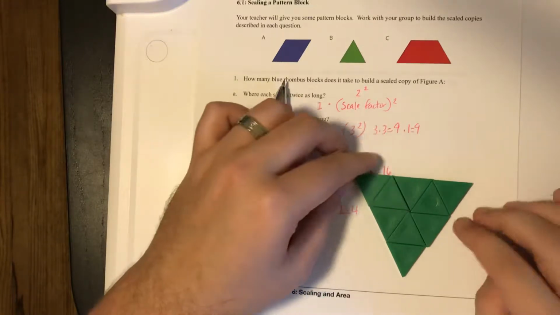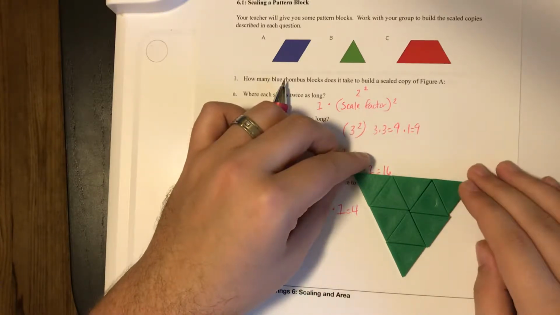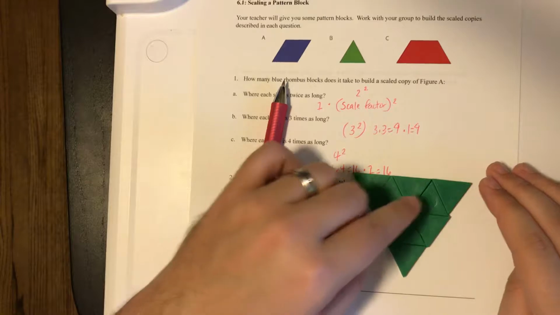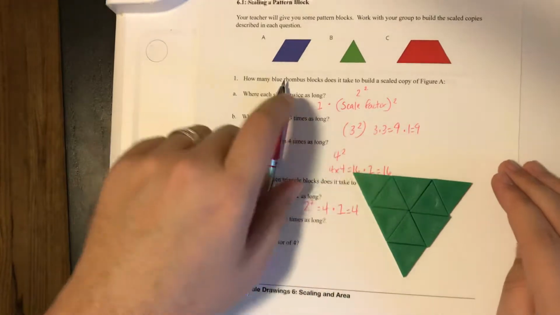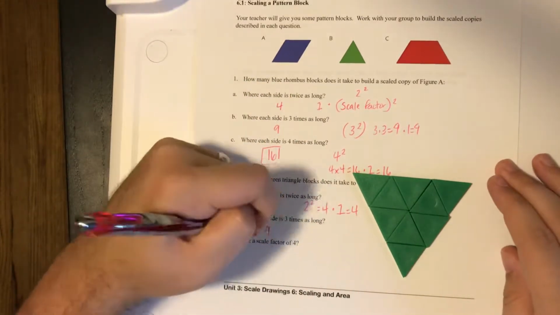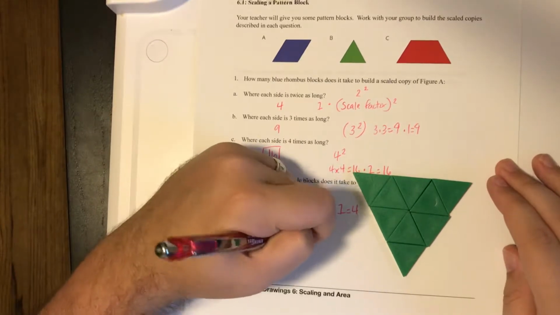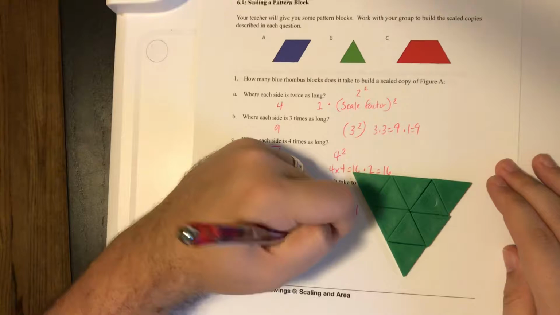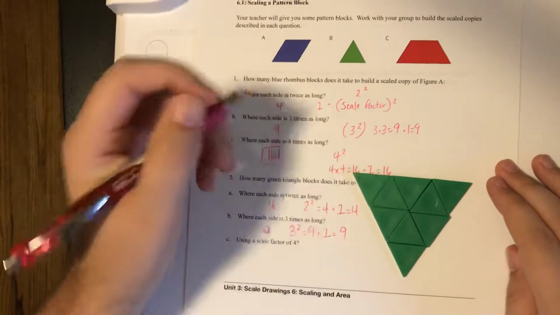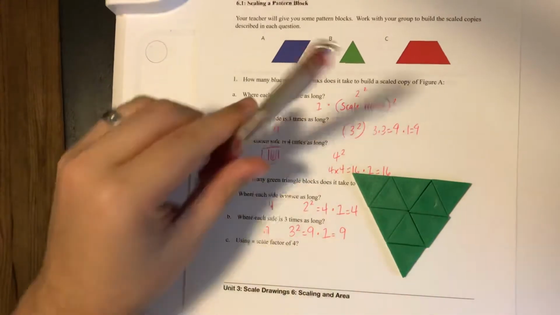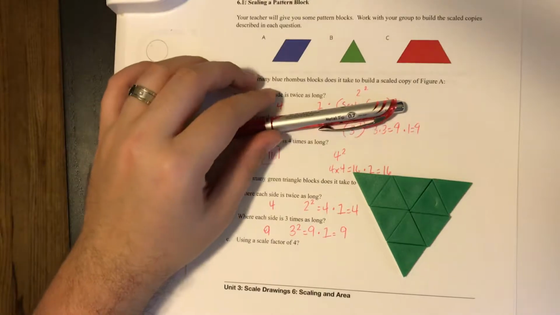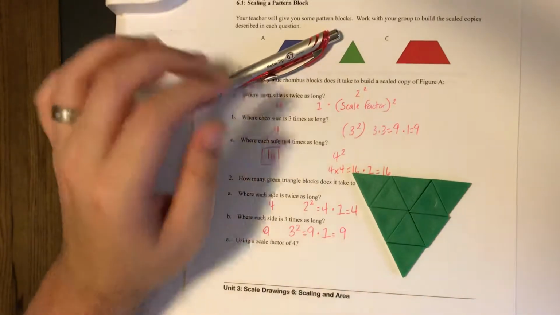Now I've made a larger triangle, right? 1, 2, 3, 4, 5, 6, 7, 8, 9. So this one is 9 blocks. And again, 3 squared equals 9. Then I multiply that by the original area to get how much larger the new area is, which is 9 units. And now I'm going to make the next row.